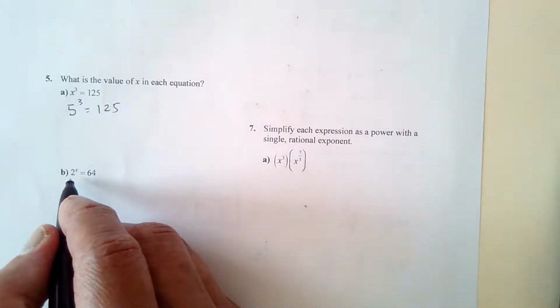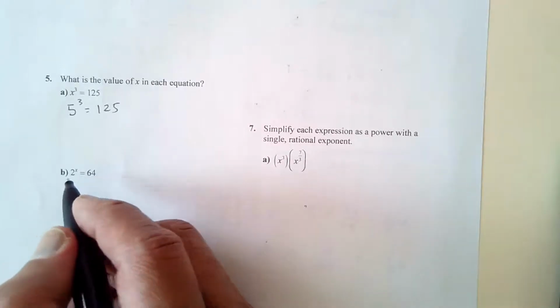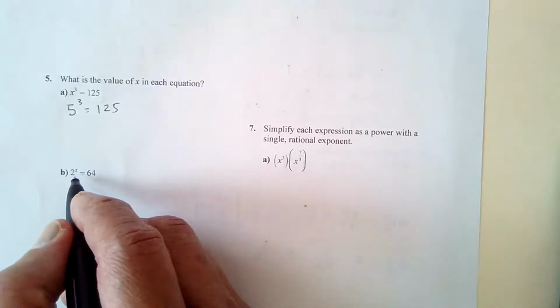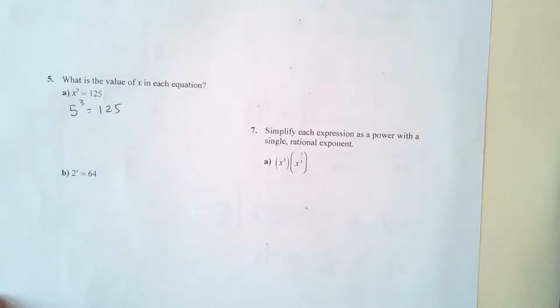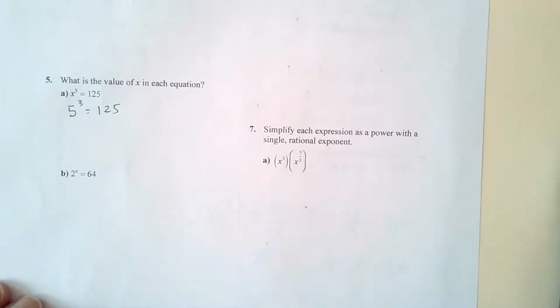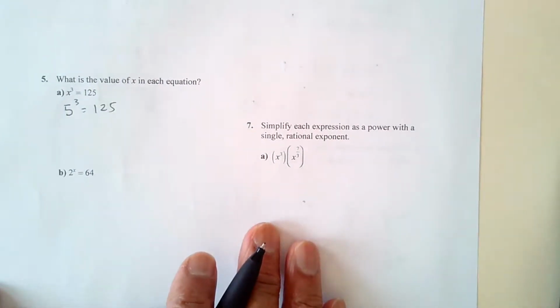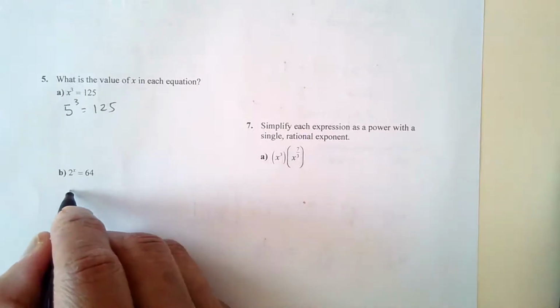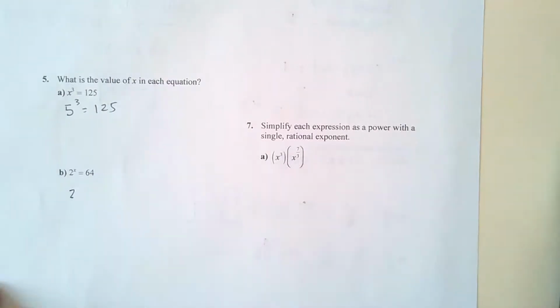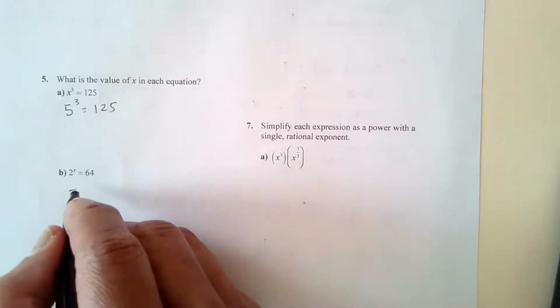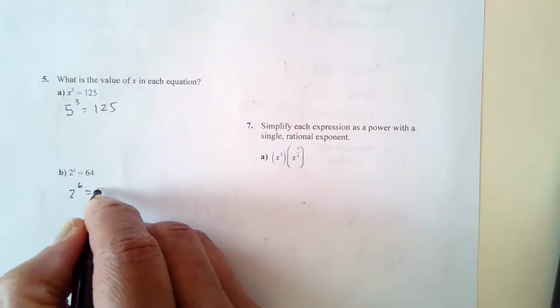Now the reverse, what do I multiply? How many times do I multiply 2 by itself to give me 64? It becomes 2 to the power of 6 equals 64.